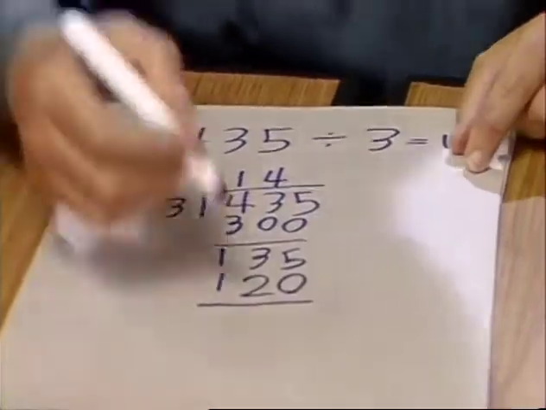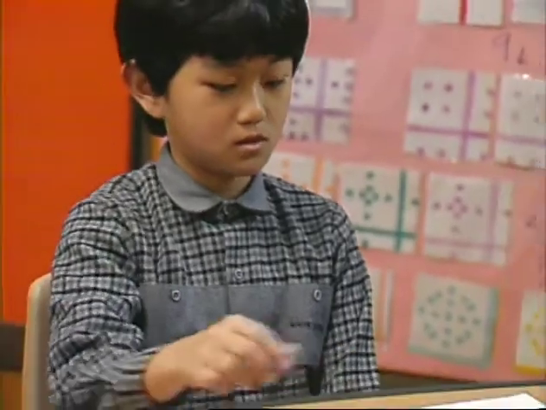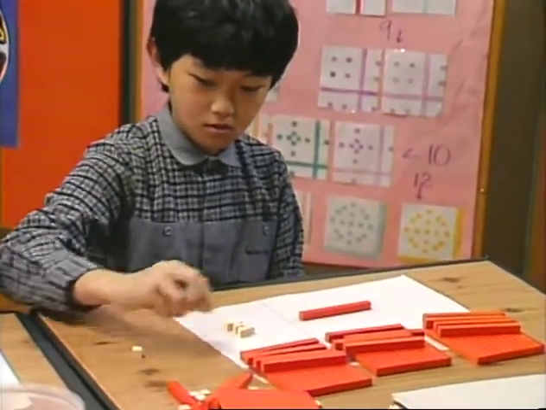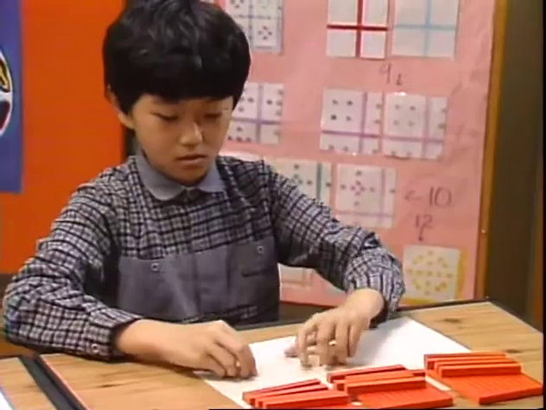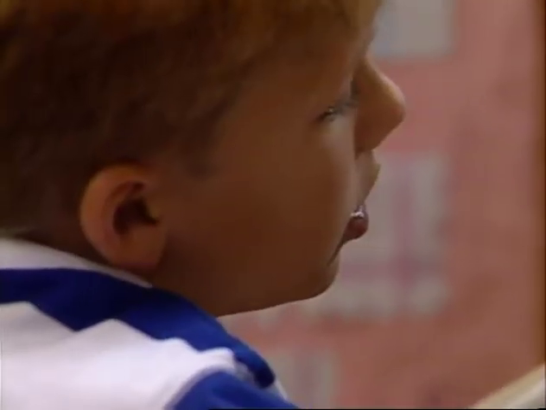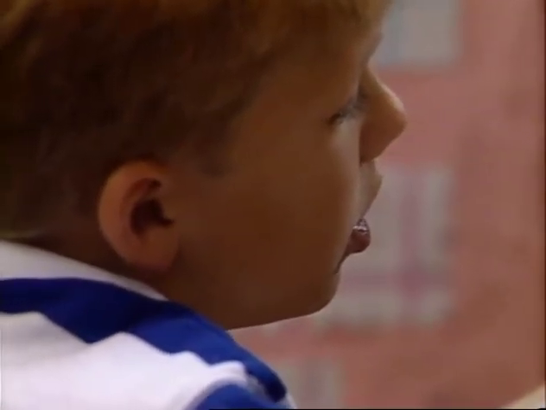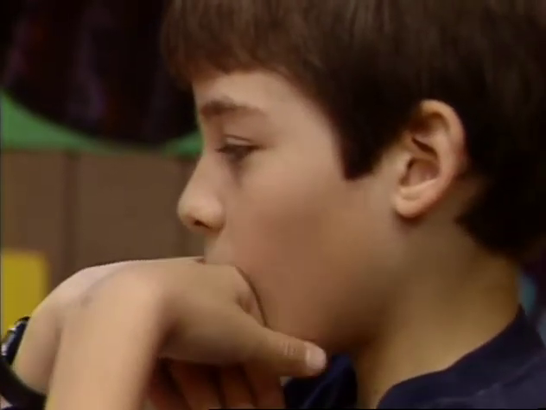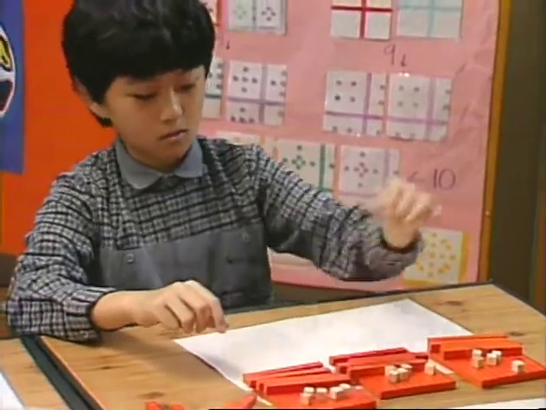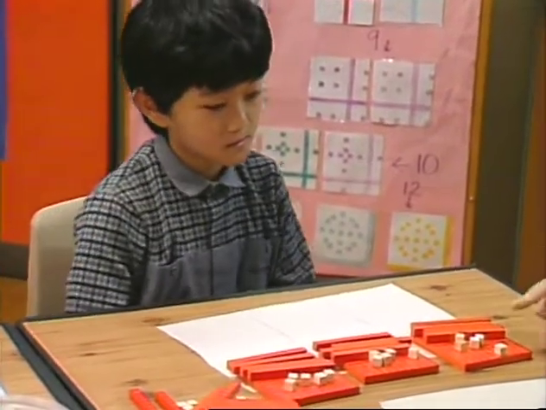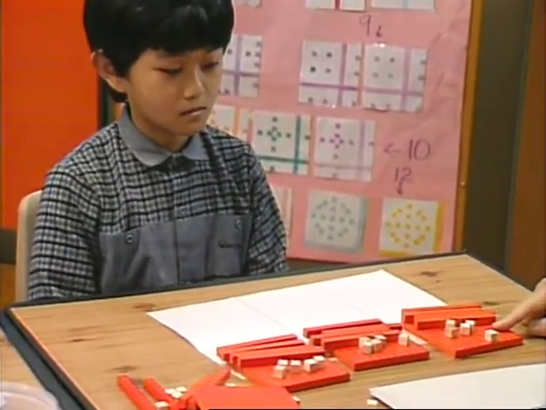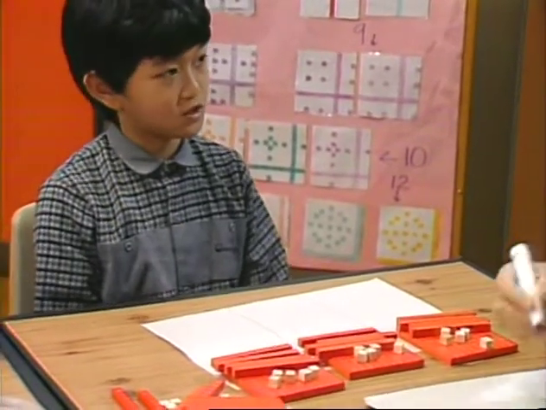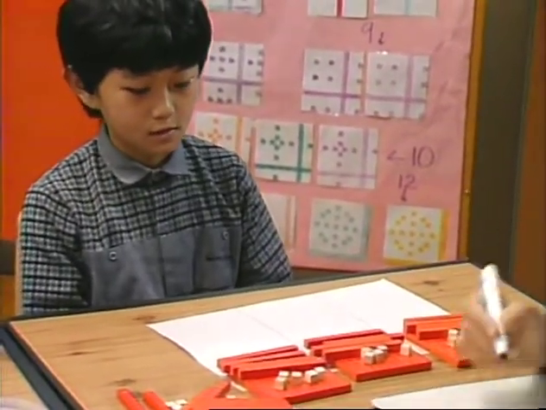And my last question is, what have you got left on your board? 15. Now, back to work. What are you going to do? Change the 10 into 1s. Okay. Now I've got 3 questions to ask. My first question is, how many 1s did you put in each group? 5. And so I record that up here. And my second question is, how much did you put up altogether that time? 15. And I put that here. And my last question is, how much have you got left on your board?